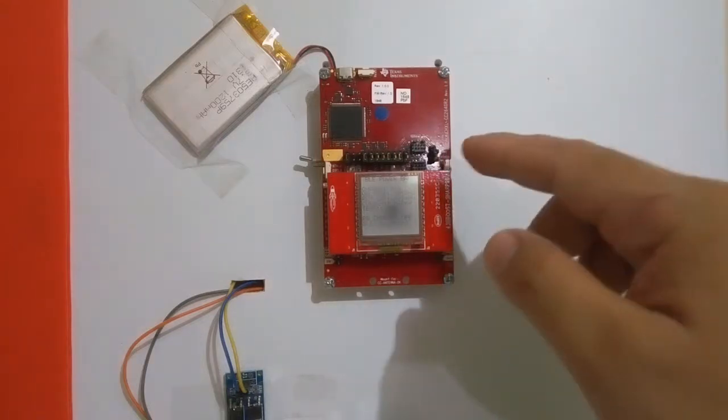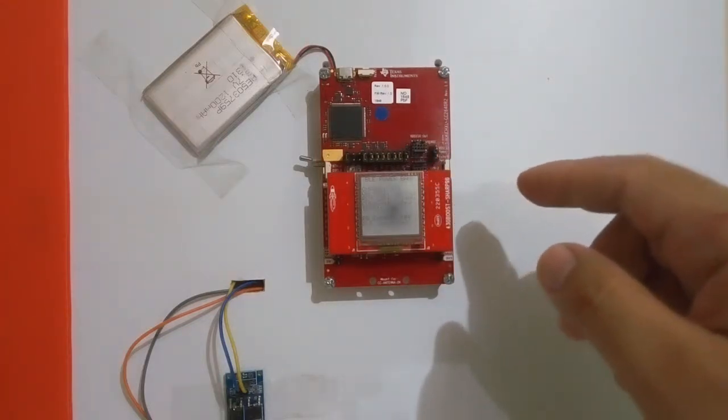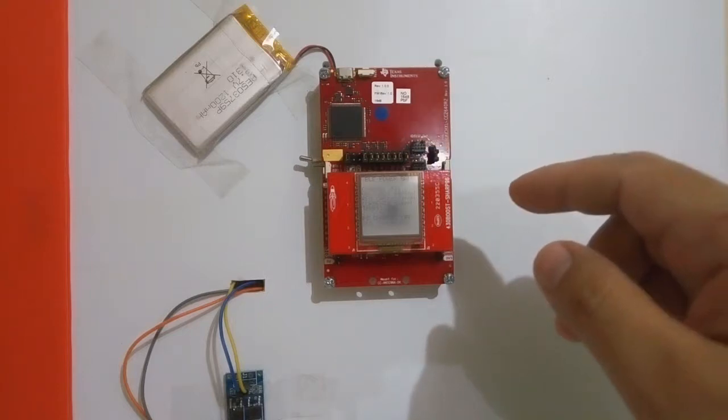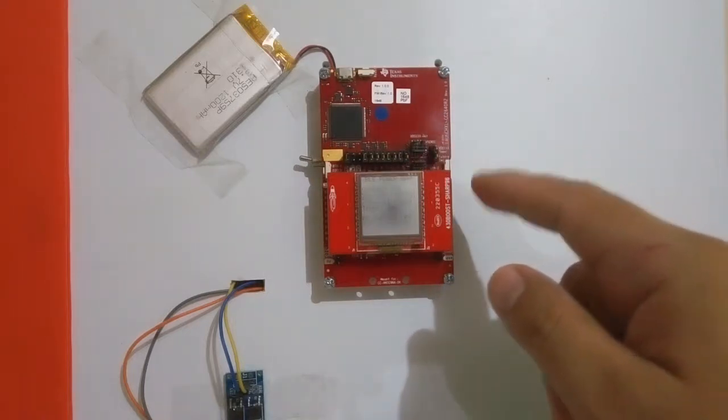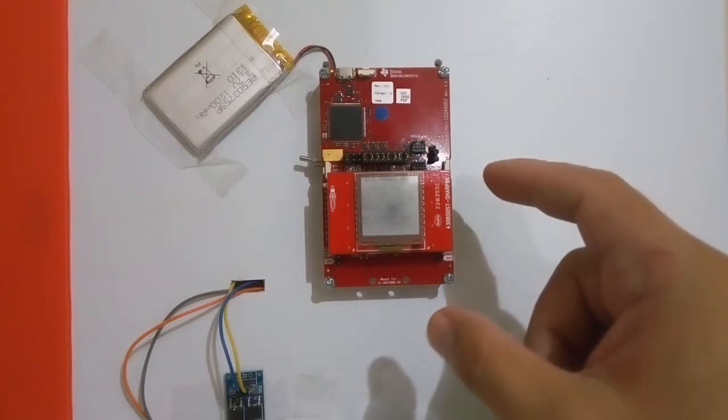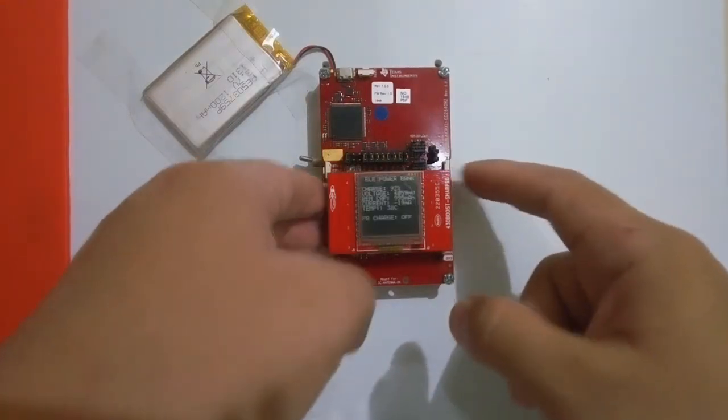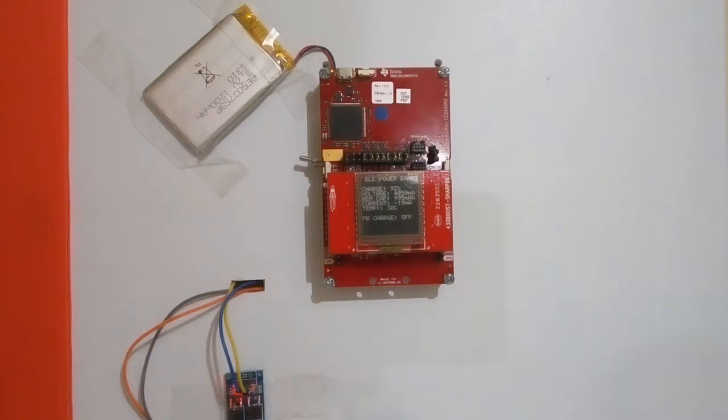So this is the Sharp 96 LCD. The CC2640R2F communicates with the Sharp 96 LCD using SPI interface and displays the fuel gauge values and other states such as Bluetooth connection status and power bank charging status.